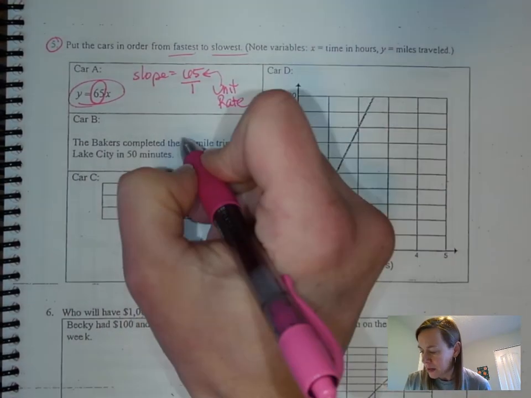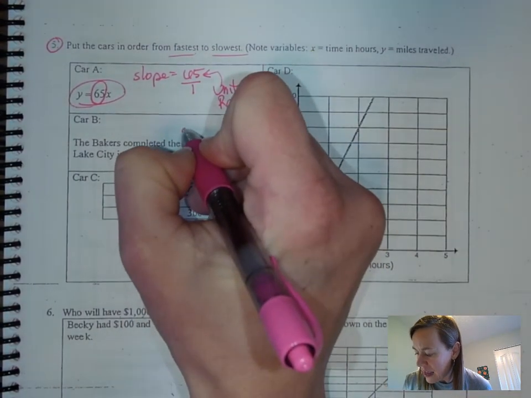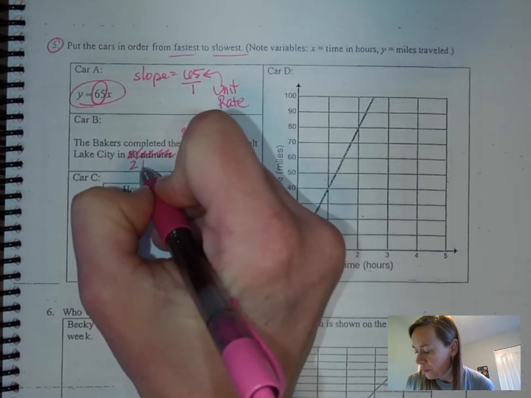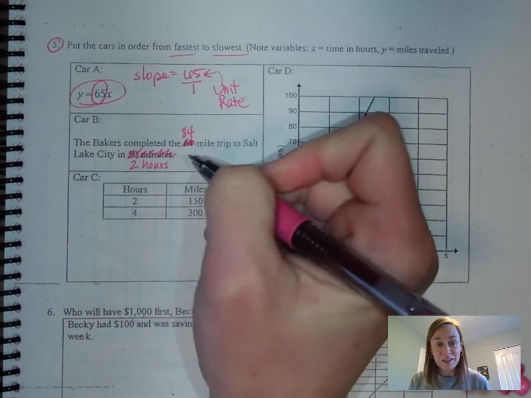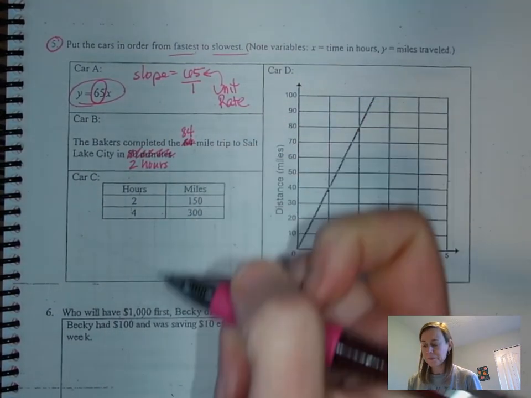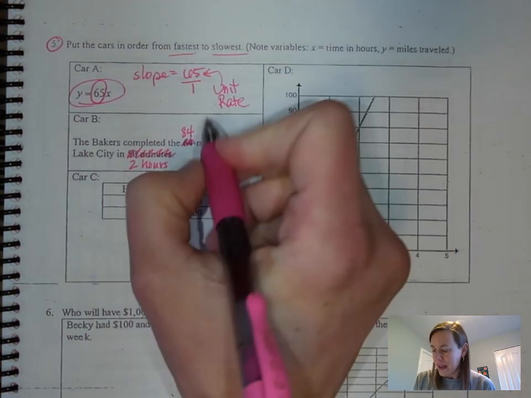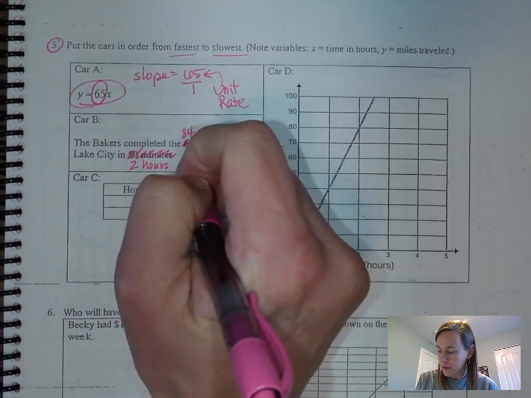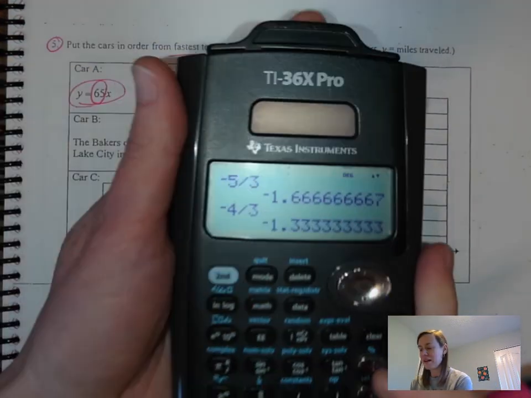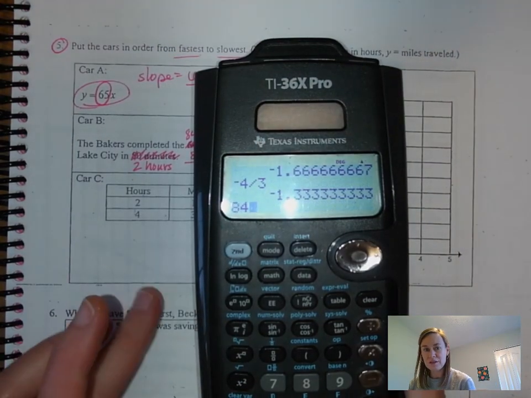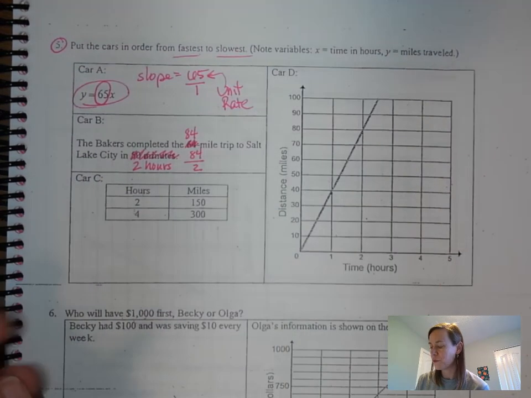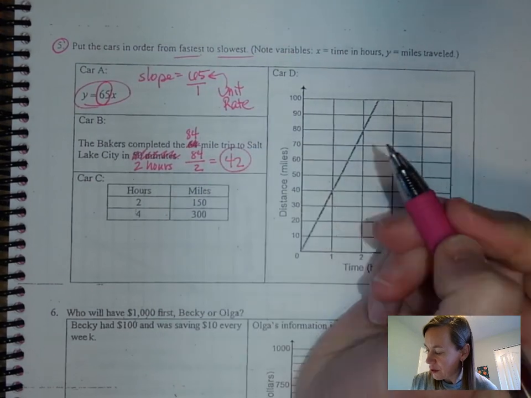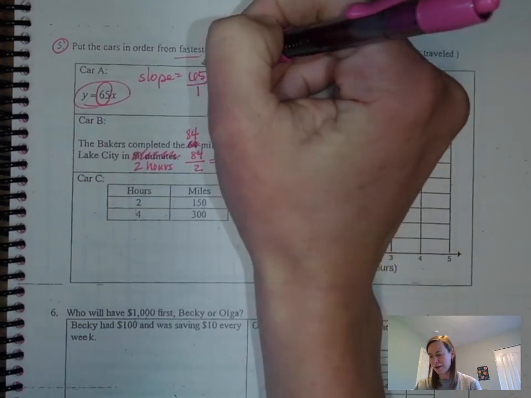And I have a little misprint in here, so sorry. This should be 84, and this should say 2 hours. Hopefully your page is correct, but if it's not, go ahead and change it for me, okay? All right, so we have 84 miles in 2 hours. Let's put the 84 on top and the 2 on the bottom, and now we divide. 84 divided by 2 is going to give us 42. And this right here is our unit rate. I forgot to circle it up here. We'll just circle that.